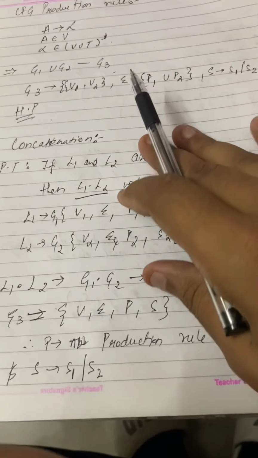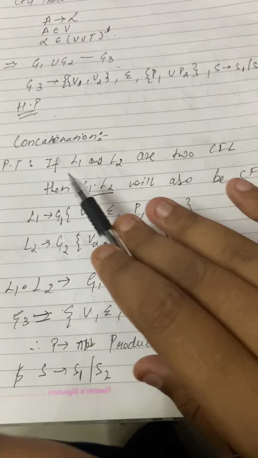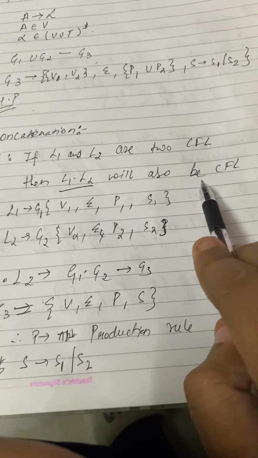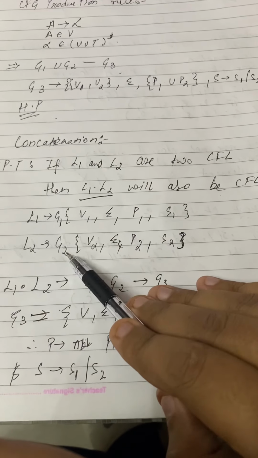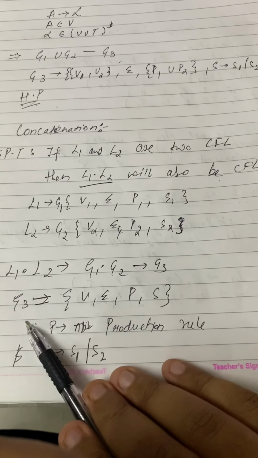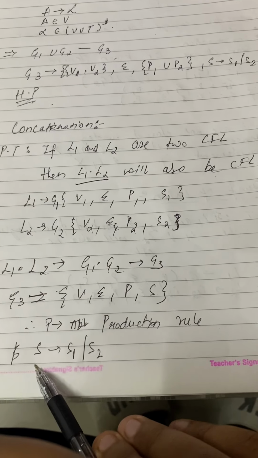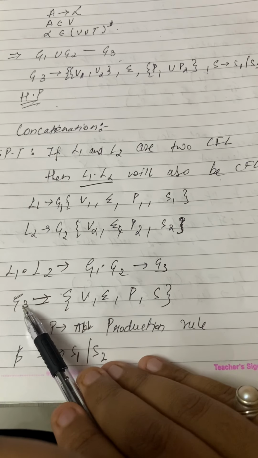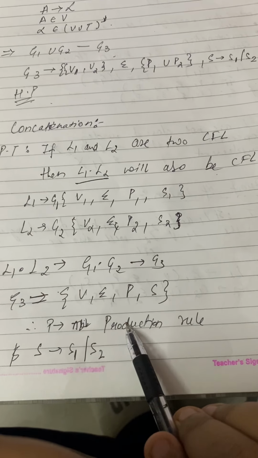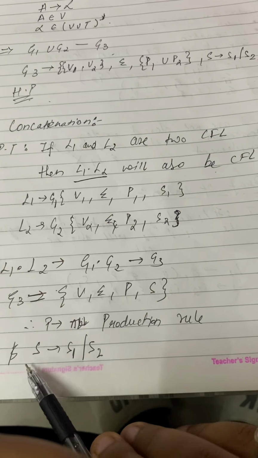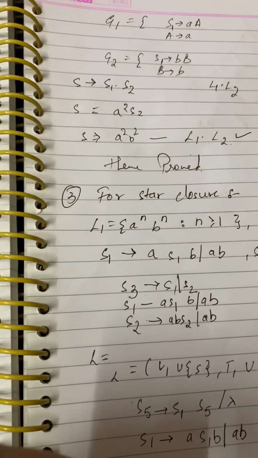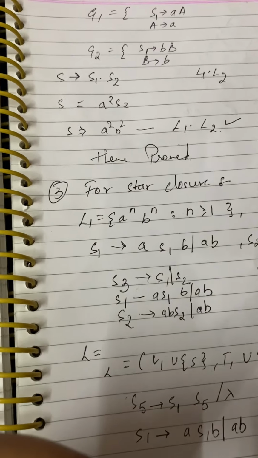Now talking about concatenation, again L1 and L2 are two CFLs, then L1 L2 will also be a CFL. Notations are the same as I have said above: L1, L2, G1, G2, G3. The new grammar G3 will be V, sigma, P, S, where P is the production rules and the start symbol S goes to S1 S2. So let's continue with an example.